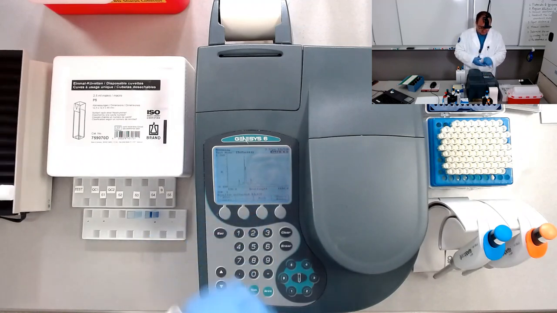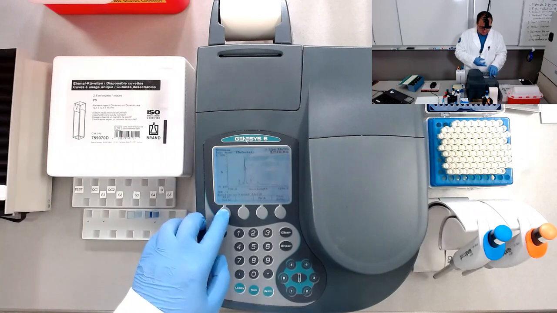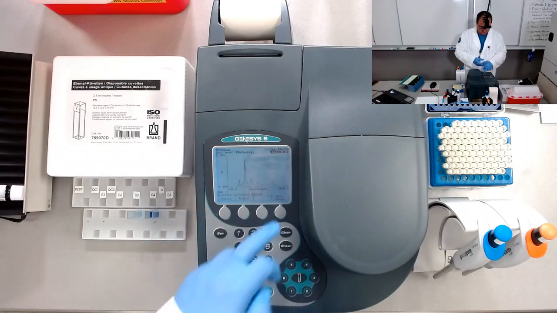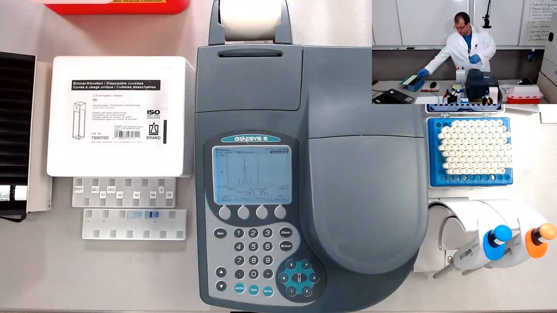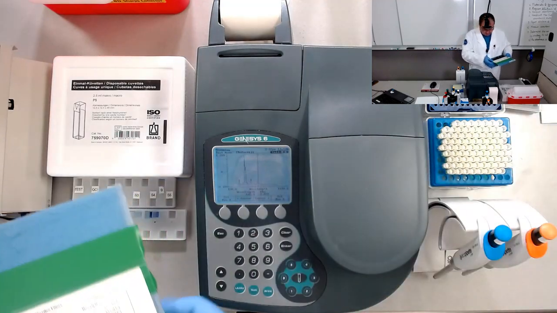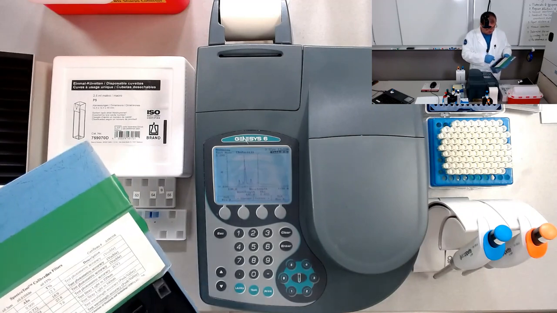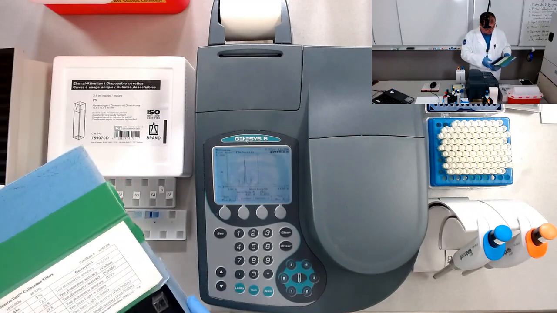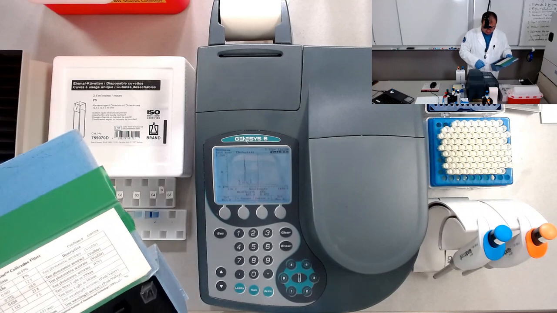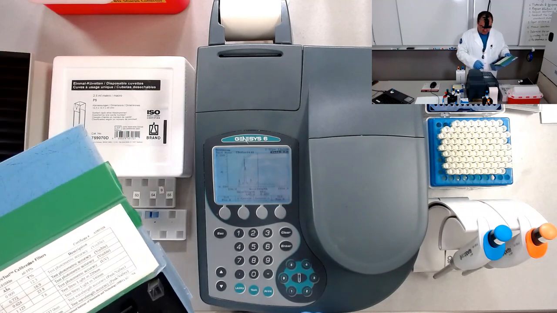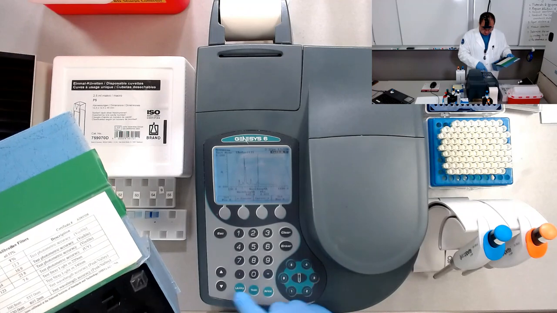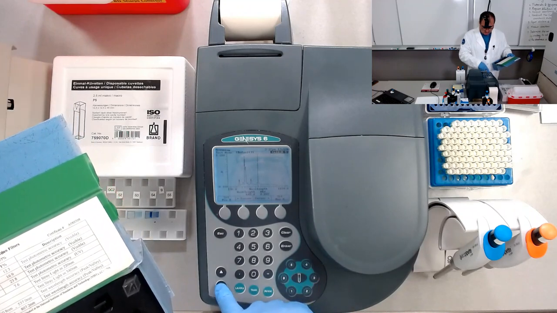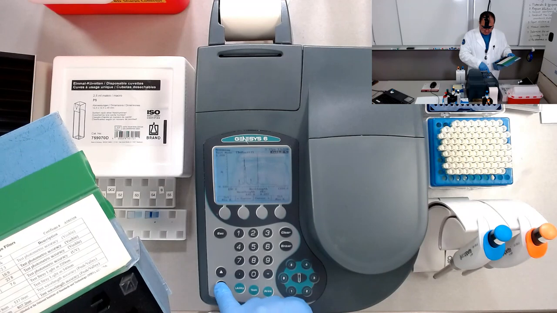So going and edit the graph, edit the scale. Okay, auto scaling here, cursor. Let's check the lambdas and check with the values that were provided by the manufacturer of this filter. So very important in quality control of the machine, the instrument.